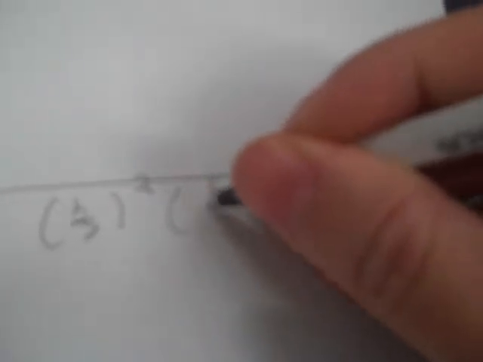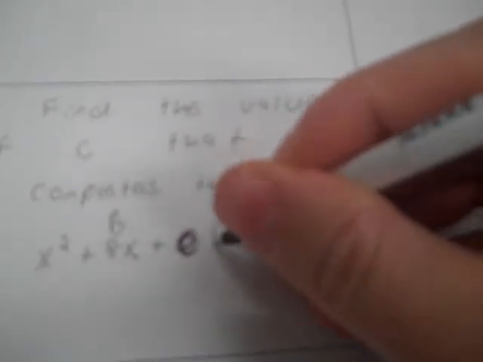Okay, so I'm going to go B over 2 to the second power, and the B is 8. So 8 divided by 2 to the second power is 4 to the second power, and that is equal to 16. So C is 16, and then that's all we need to do.